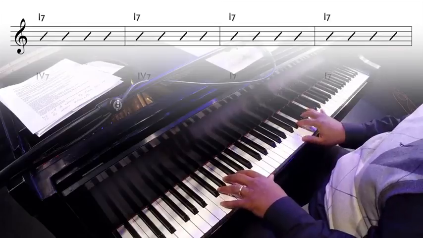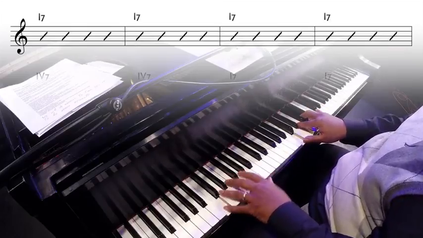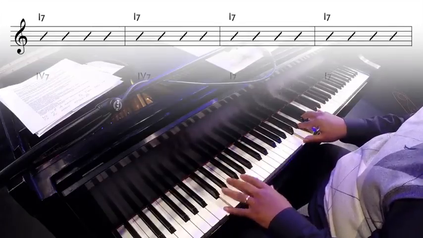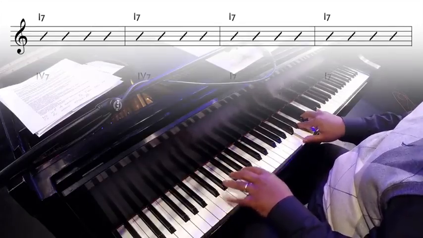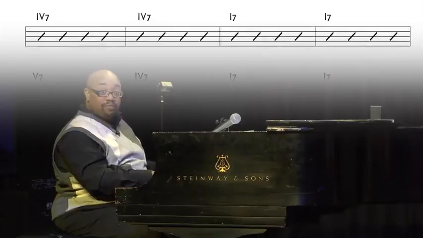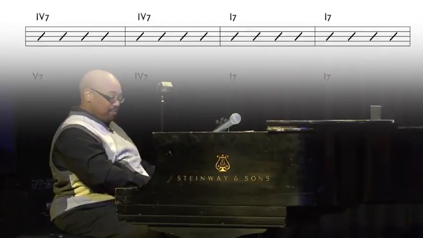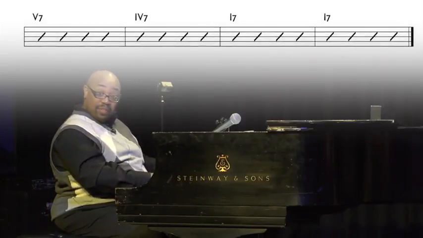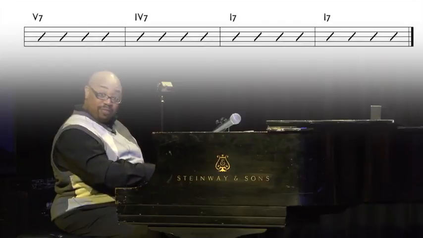There's a 1 chord for 4 bars. Then we have the 4 chord for 2 bars. Back to the 1 chord for 2 bars. Then the 5 chord, 4 chord, 1 chord.